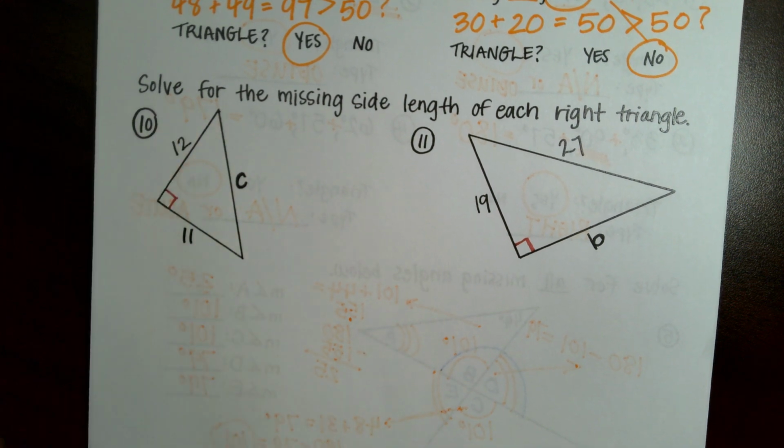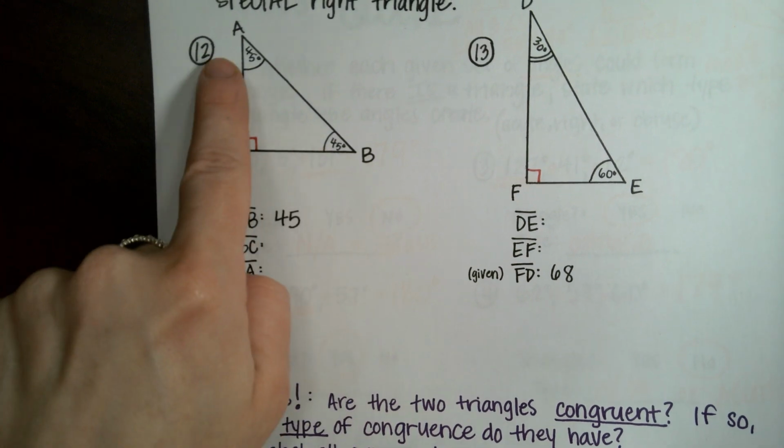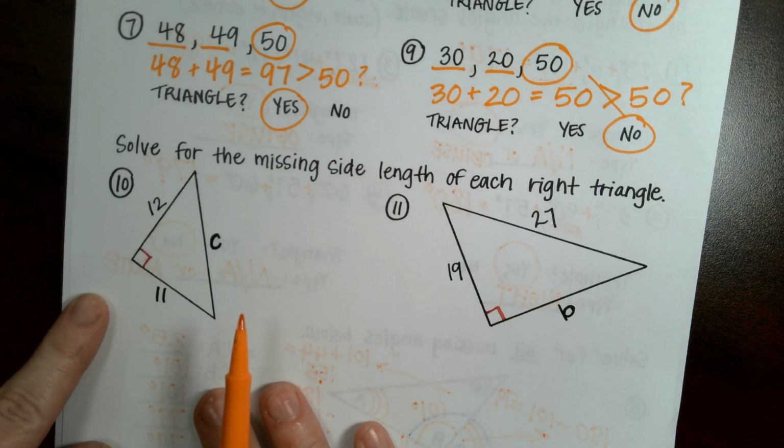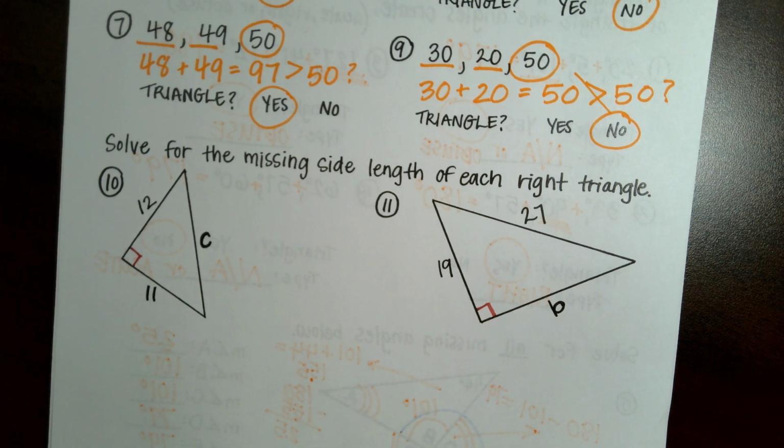So now we need to solve for the missing side length of each right triangle. Do you guys remember what we used to solve for missing side lengths? Those are special right triangles, which you'll see on the next page where I have the angles given. But on this page, we don't know what any of the angles are. We just know the 90. There was something fancy that we did. It starts with a P, and it involves 3 letters.